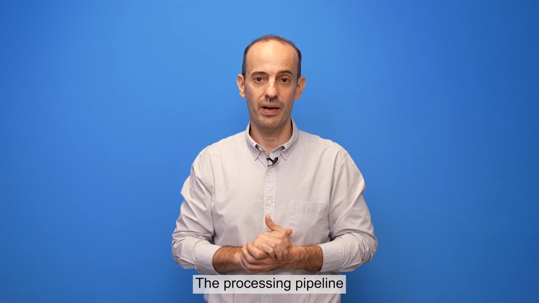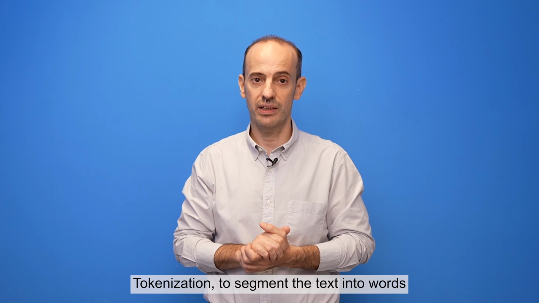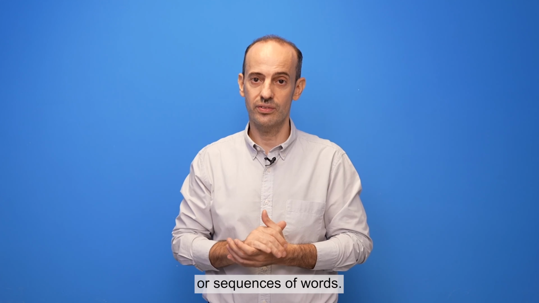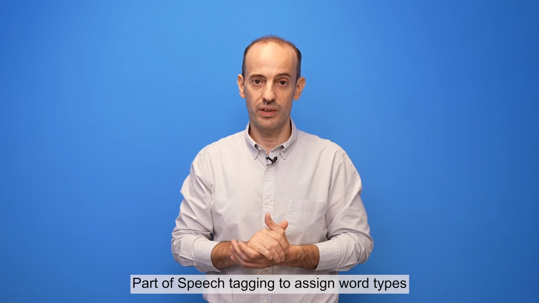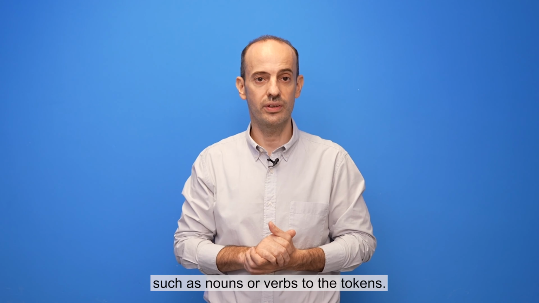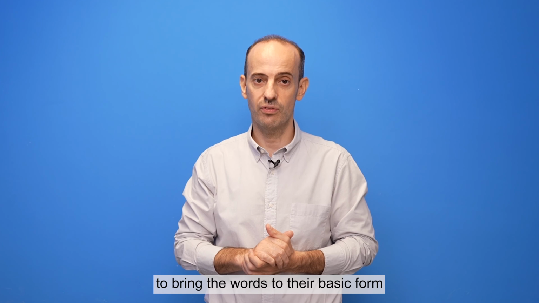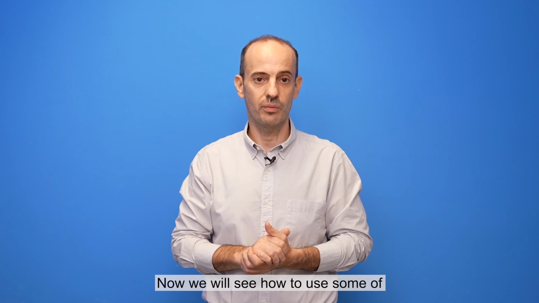The processing pipeline may include various steps such as tokenization to segment the text into words or sequences of words, part-of-speech tagging to assign word types such as nouns or verbs to the tokens, lemmatization and stemming to bring the words to their basic form, and many others. Now we will see how to use some of the NLP techniques in Orange.